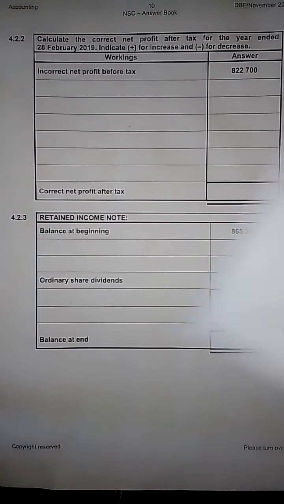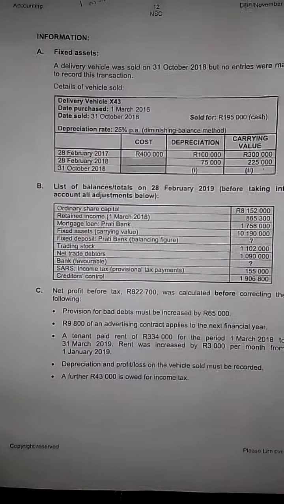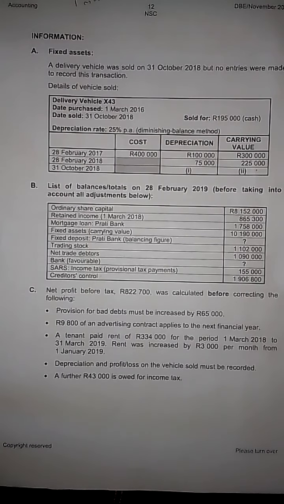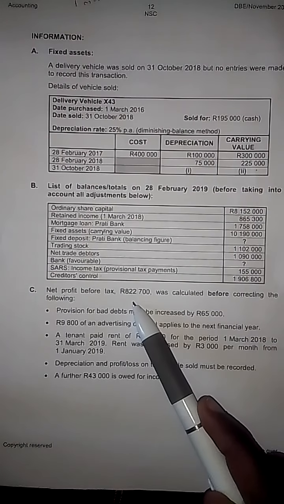Then let's go to this question. They said the net profit before tax is 822,700, which was calculated before correcting the following, which means that the following balances are the ones that we are recalculating. The first balance that we have to start with is the net profit before tax.